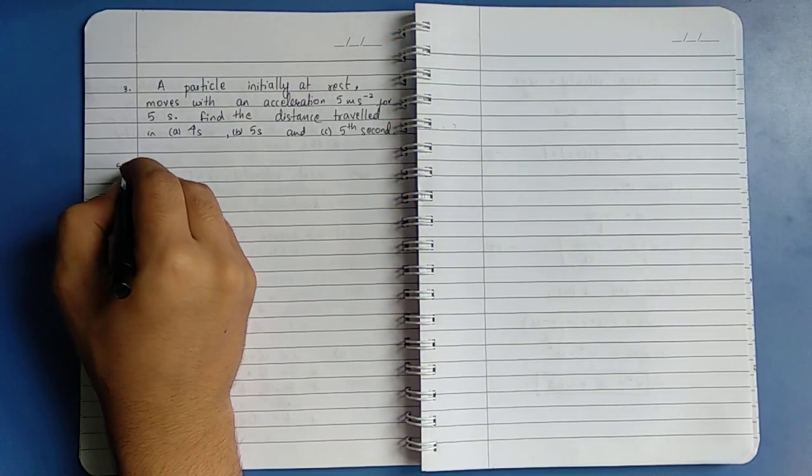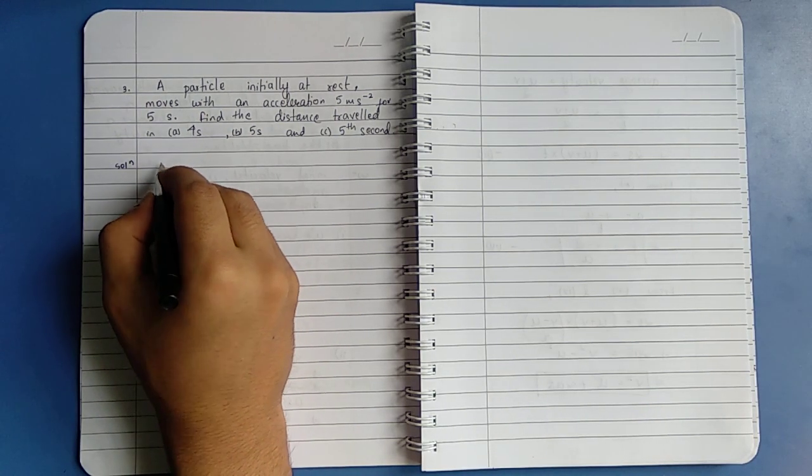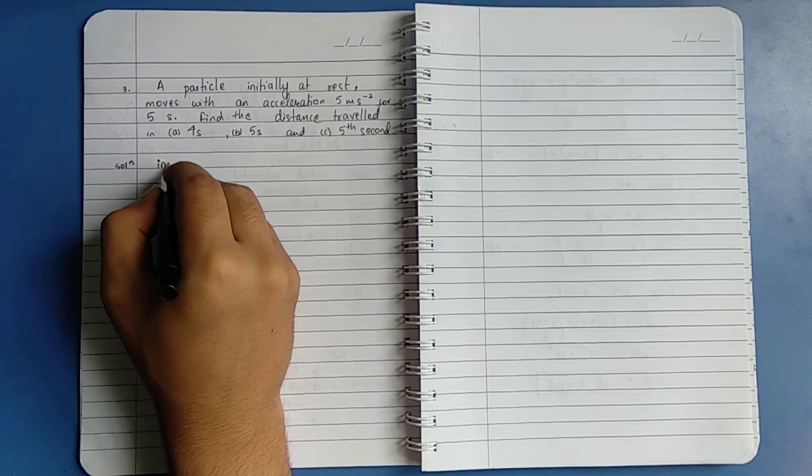Solution. A particle initially at rest moves with an acceleration of 5 meter per second square for 5 seconds. Find the distance traveled in A, 4 seconds, B, 5 seconds, and C, the 5th second. Okay. So again we'll begin with what is given to us.